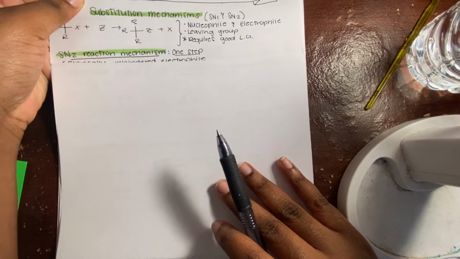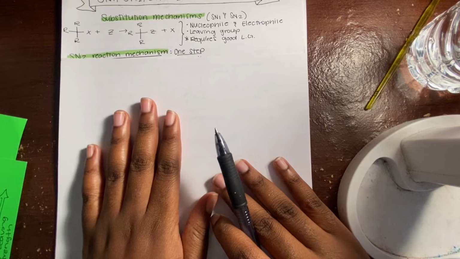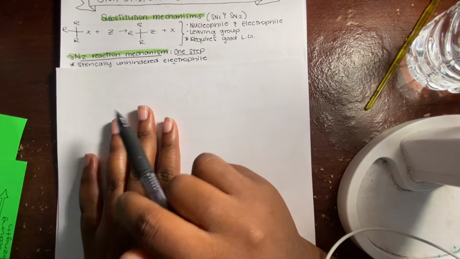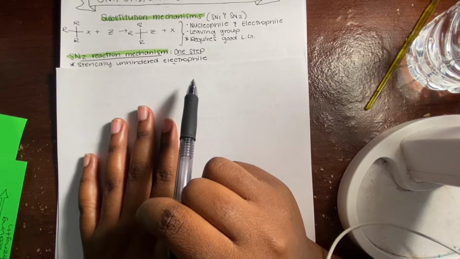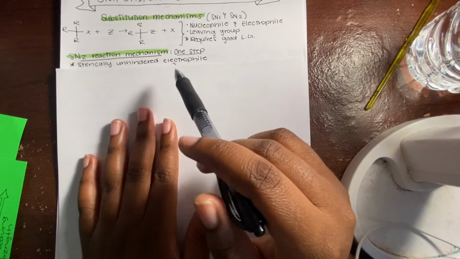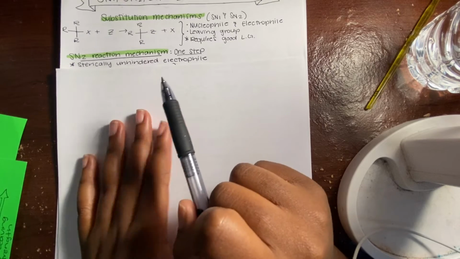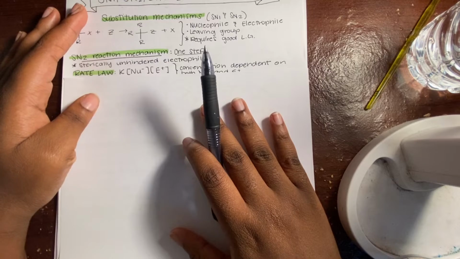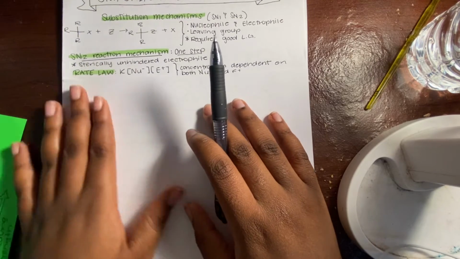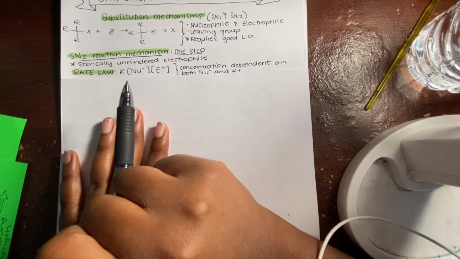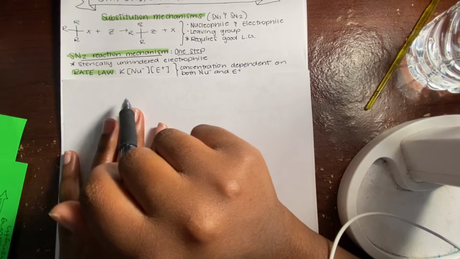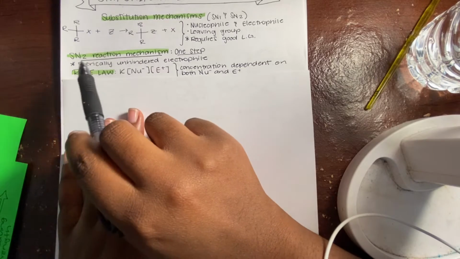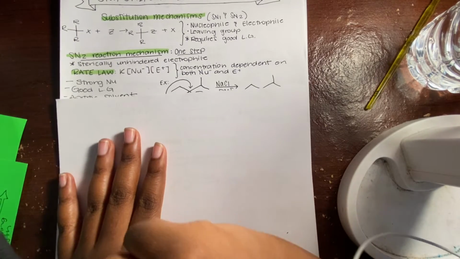Okay, we're starting with Sn2 reactions. This is a one-step reaction mechanism, and the big idea about Sn2 is that you need a sterically unhindered electrophile. So since it occurs all in one step, we're not going to need a lot of crowding around our electrophile so the reaction can occur. As you can see from the rate law, the rate of reaction is dependent on both the nucleophile and the electrophile, making it bimolecular, hence the 2 in Sn2.